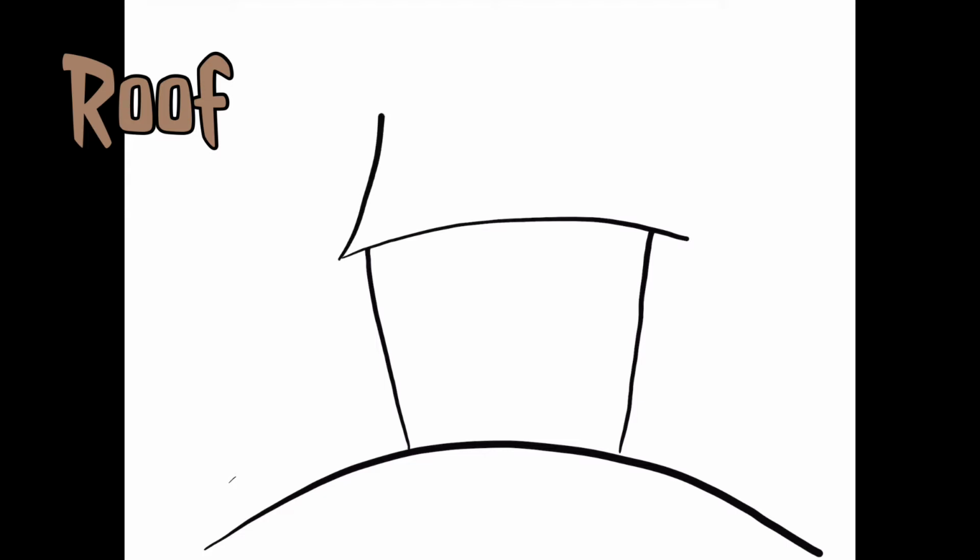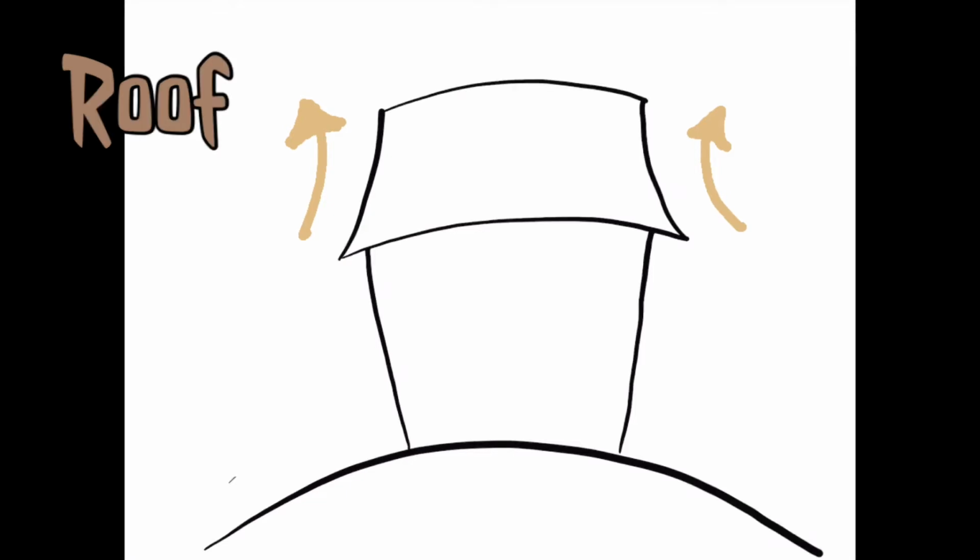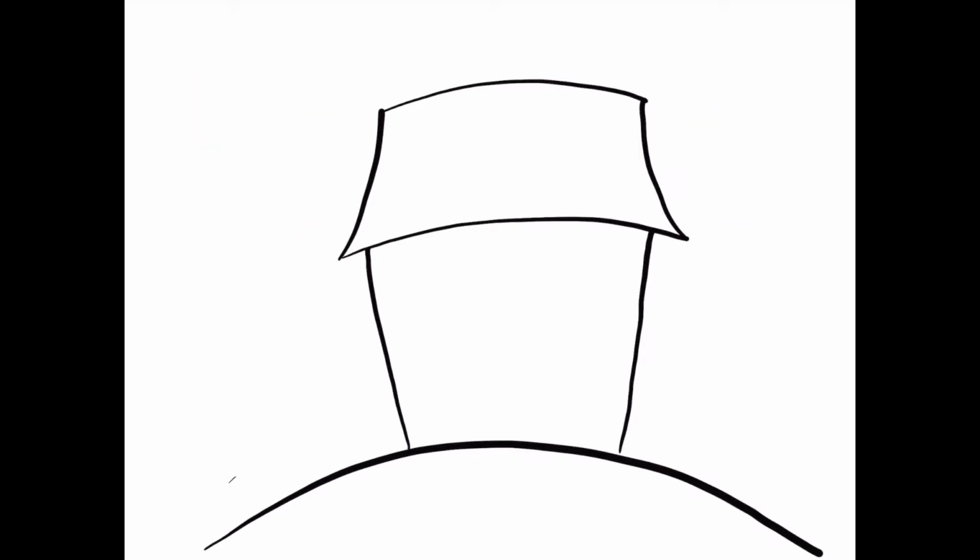Drawing the roof, do the same thing. Curve that line inward on the right and the left, and then maybe a little curved top for the very top of the roof. And now it's for the step.